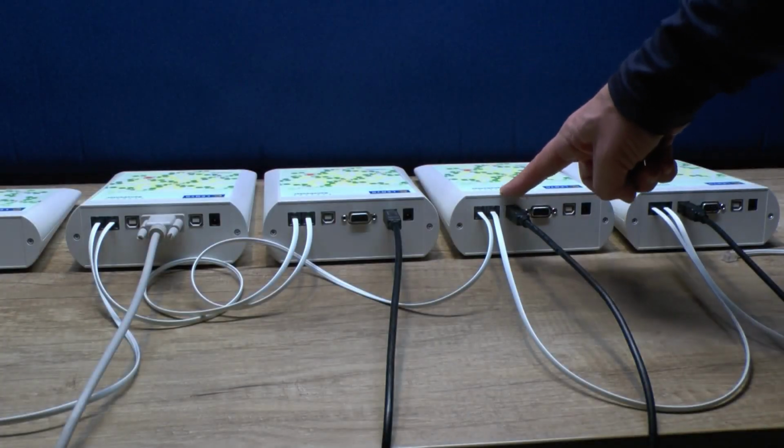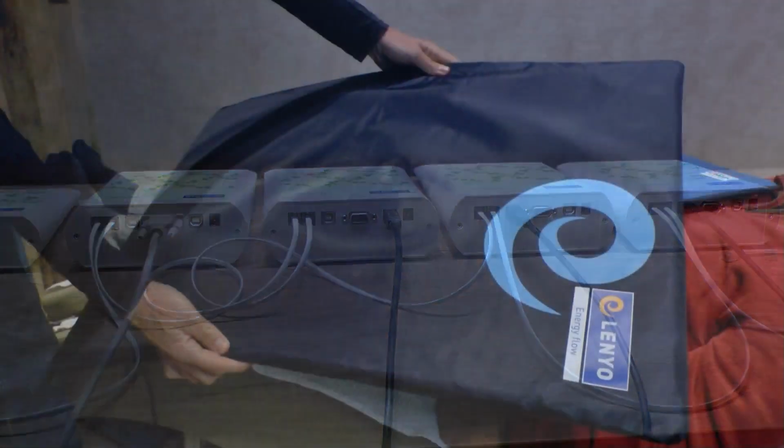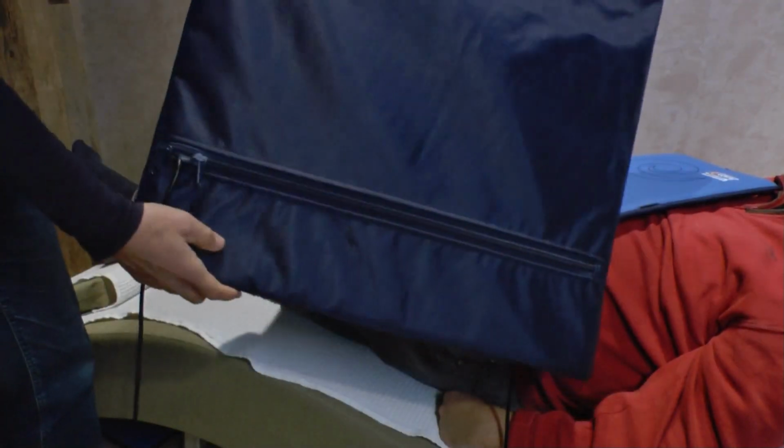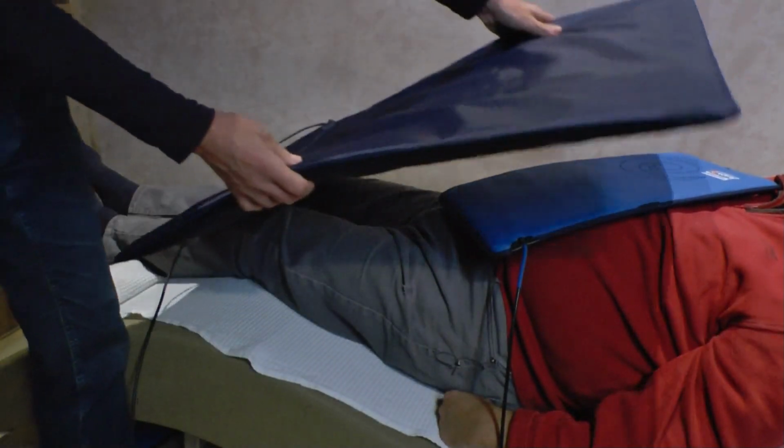An L-sized antenna is typically used with channel C. This mat usually covers the stomach and pelvic area and extends down to the thighs. It is best to place it with the zipper side facing up and towards the feet.